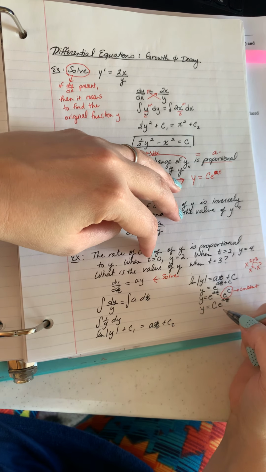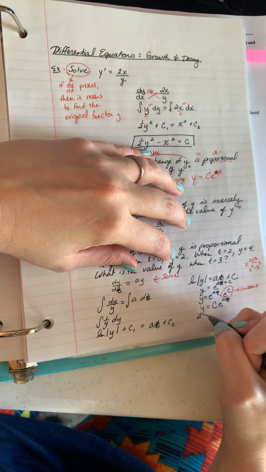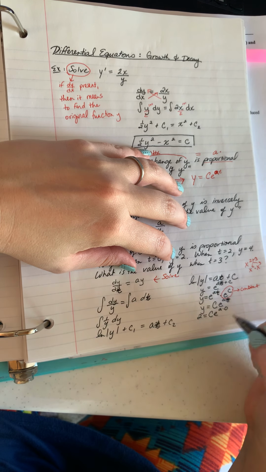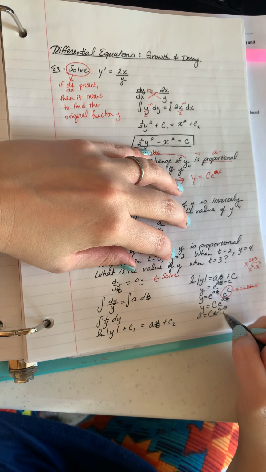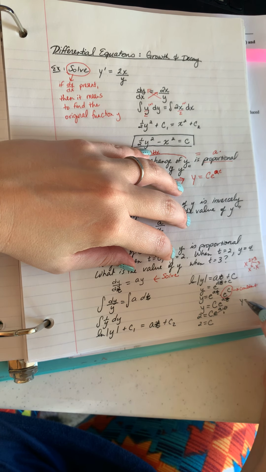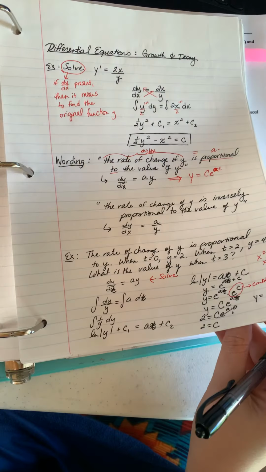All right, especially since you get all your notes on this. Now they say t is 0, y is 2. Well, if you plug in 0, then this is 1. So I just get 2 is c. So now I have y equals 2e to the at. All right, now I'm going to have to flip the page, which is annoying. So y equals 2e to the at.